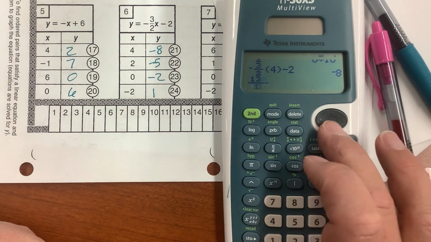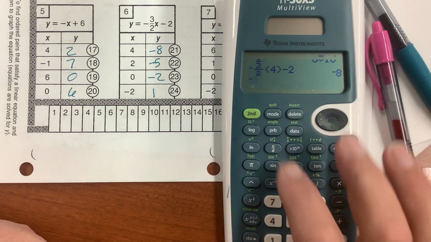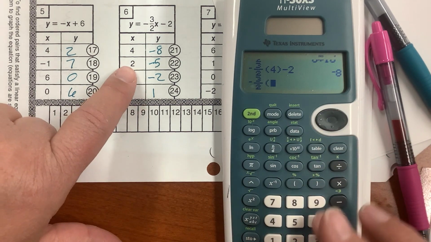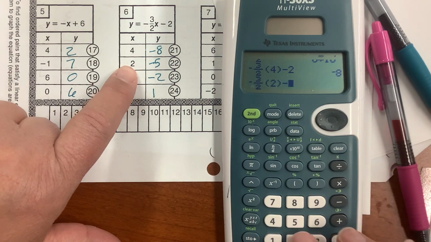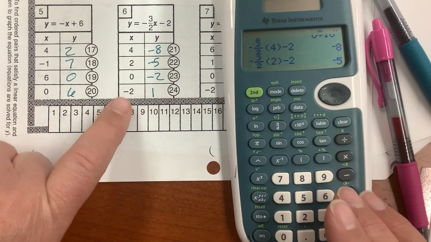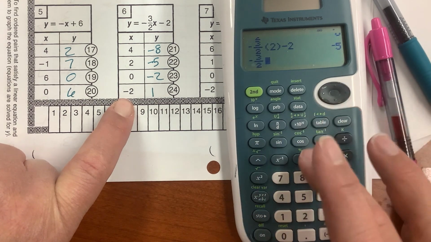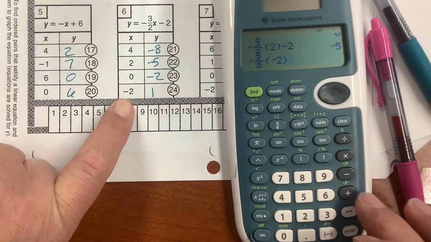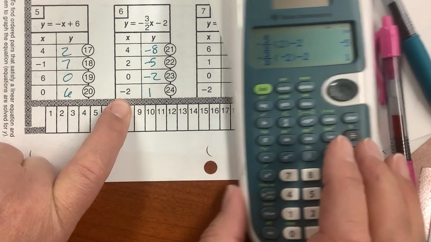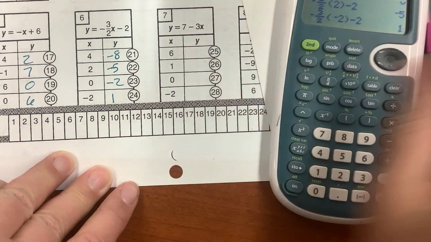Okay, here we go. Negative 3 over 2, clear that, that wasn't right, negative 3 over 2 times positive 2 minus 2, negative 5. Oh, good. I'm still good at math. This one I'm not going to bother with because you know the answer to that. Negative 3 over 2 times negative 2 minus 2. Ha, 1. Okay, those are all good. If you've got time when you're taking a test, use your calculator.